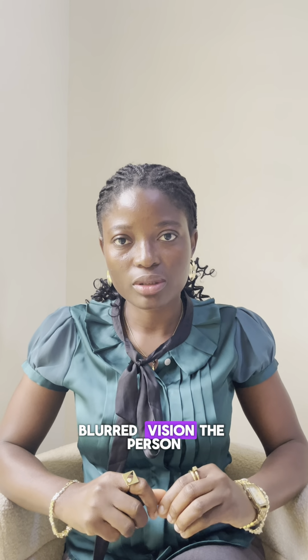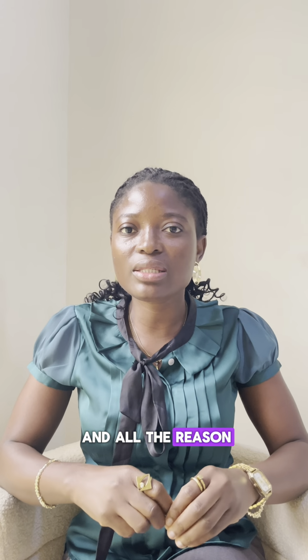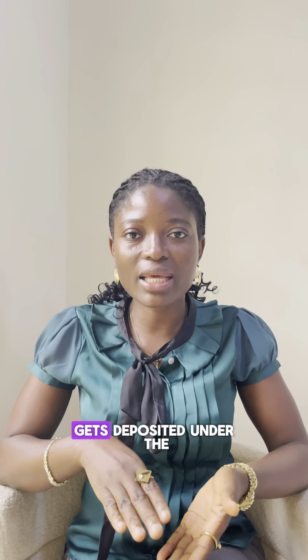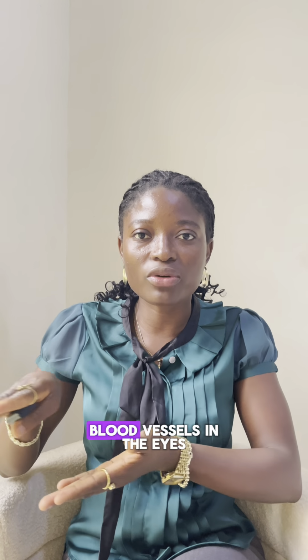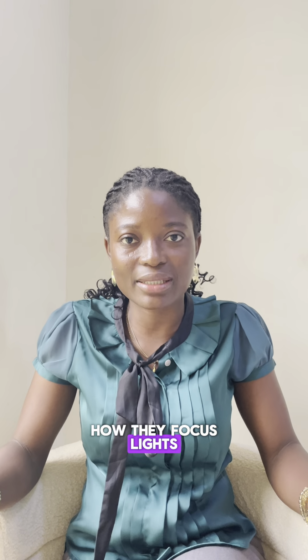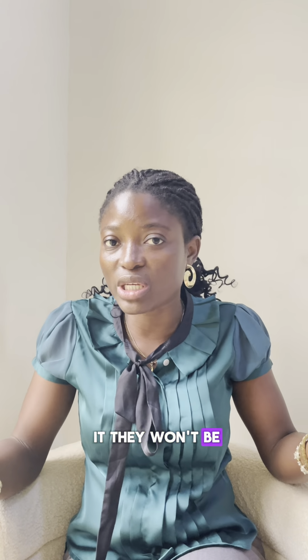Blurred vision. The person will not be able to see well, things appear blurry and all. The reason is that when glucose is too much in the body, it gets deposited under the blood vessels in the eyes, and then it affects how they focus light. And then when they look at things, they appear blurry.